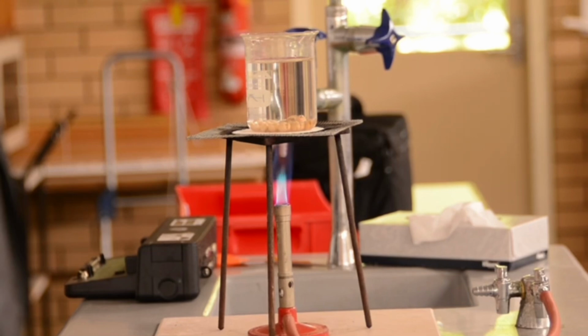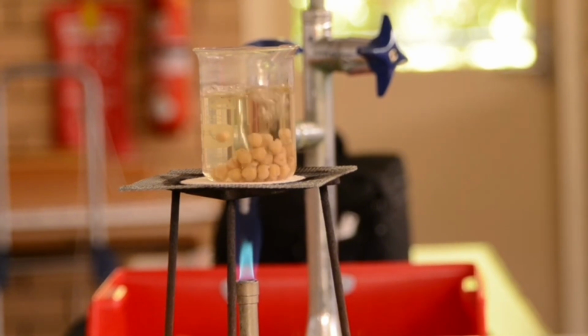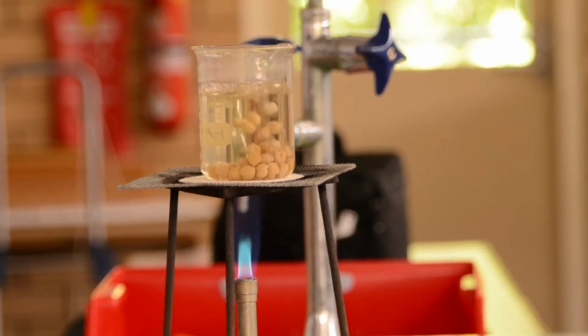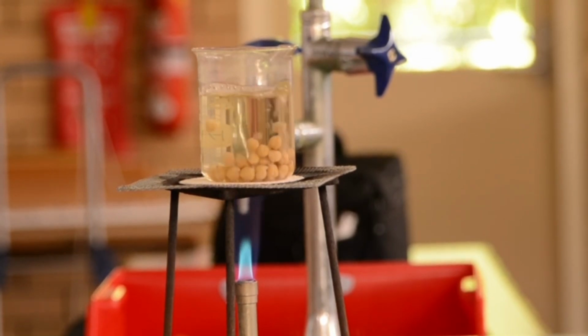The particles at the bottom gain this extra kinetic energy, and so the particles move further apart. When the particles move further apart, you create a low pressure zone, or a lower density. So the water becomes less dense at the bottom because it's warmer, and we know that things that are less dense will tend to rise to the surface. When it rises to the surface, it carries those chickpeas up with it to demonstrate what is happening.